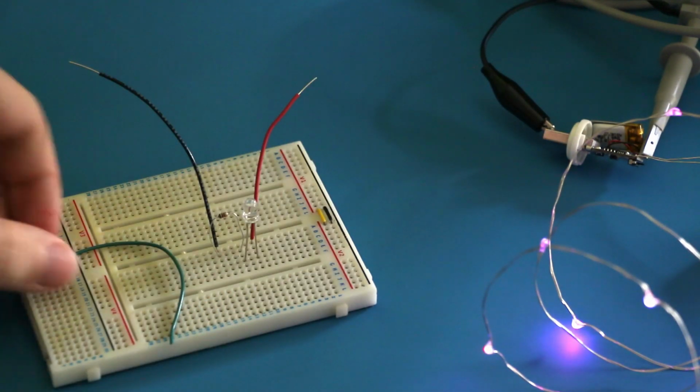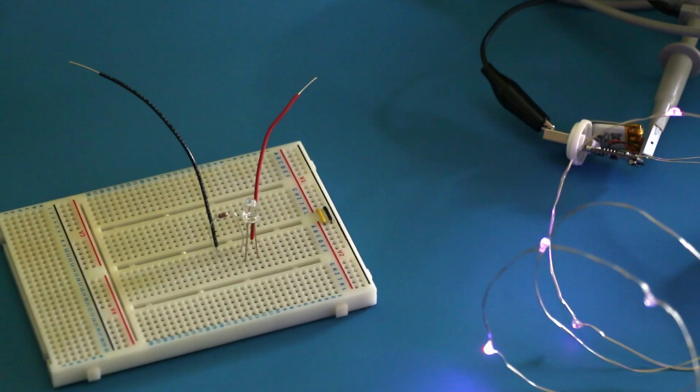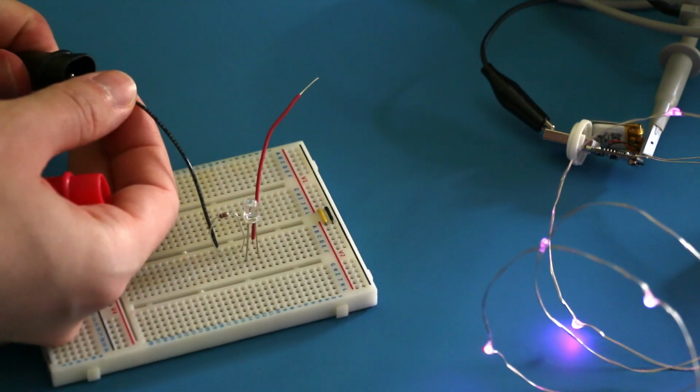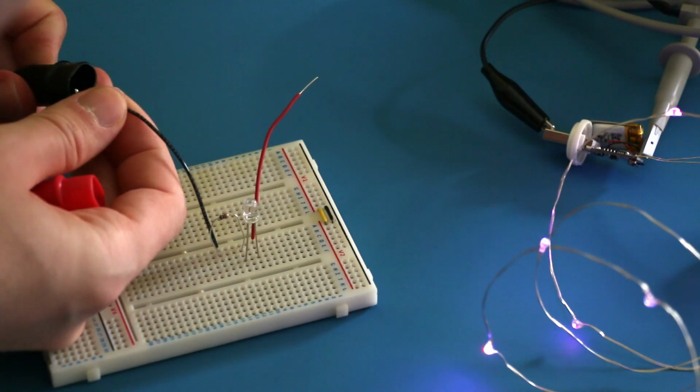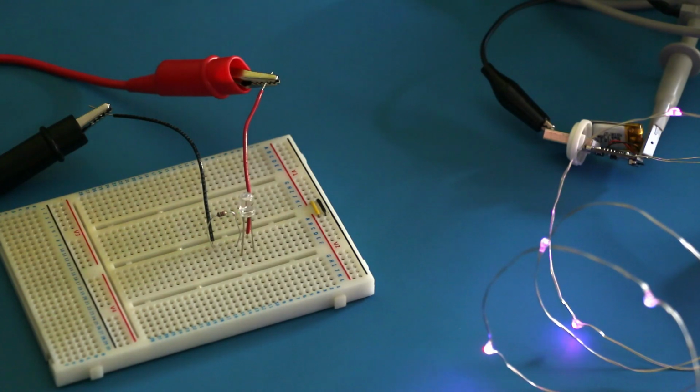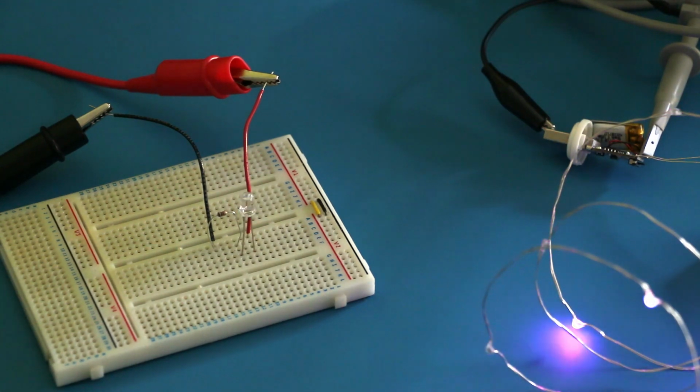I've set the power supply for 3.3 volts at 200 milliamps, and if we hook up the power, then we should hopefully get the LED to light up. There we go. Believe it or not, it's a flashing green LED, so I'm going to need to go digging for another one. Flashing blue.